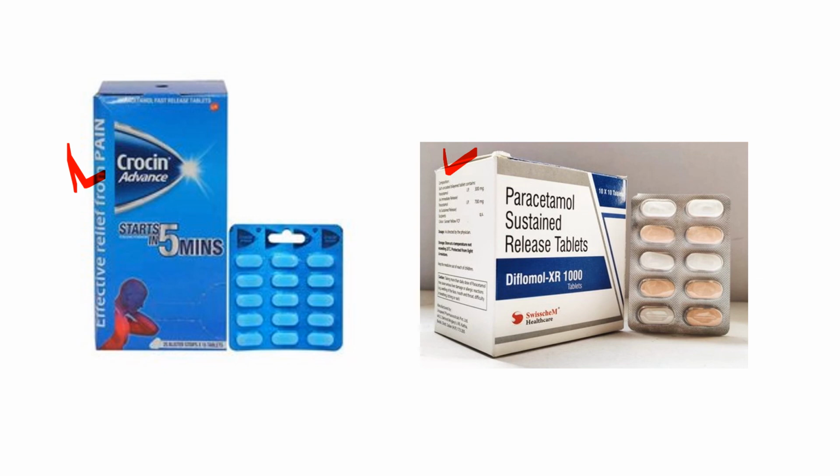For example, in certain types of fever, if you use a fast release tablet, there will be a sharp decrease in the fever, but ultimately the fever will rise again. So in that case, a paracetamol sustained release tablet is a very good option, so that the action will be sustained, and ultimately the patient compliance will also be good because he will not have to gulp a lot of tablets.